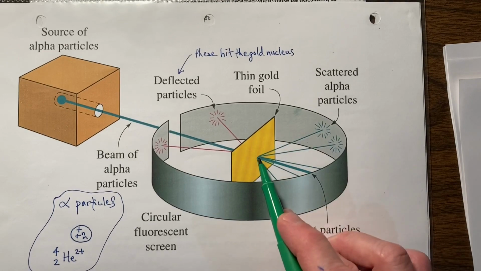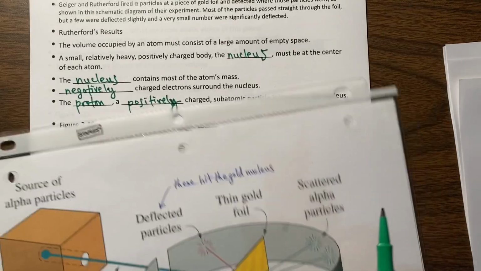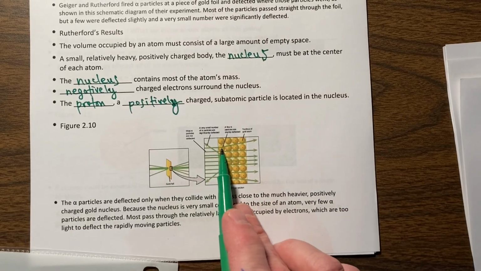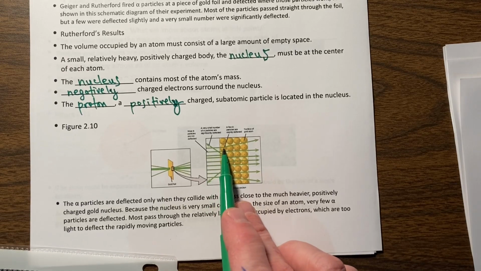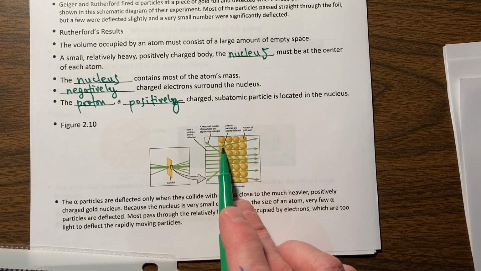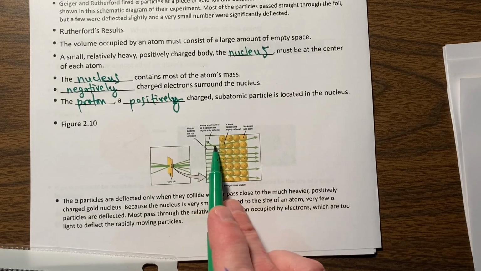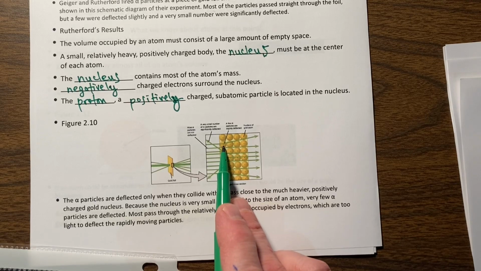A few of these particles are scattered at various angles, probably because they came kind of close. You'll have to look more closely in your book, but as a particle comes close to the nucleus, which is at the center of these gold spheres, the nucleus, we now know, is where the protons are, which are positive charges. So if the alpha particles coming in are positively charged and they pass close to a positive nucleus, they're going to be repelled.